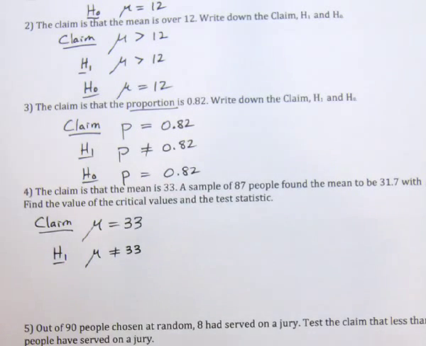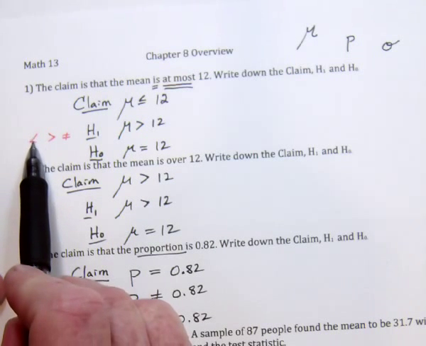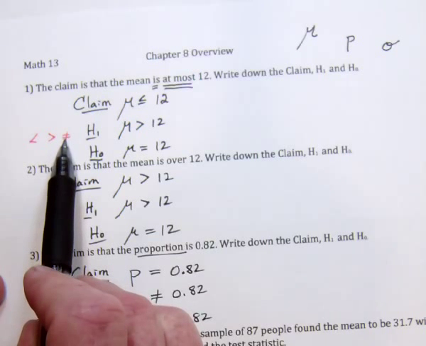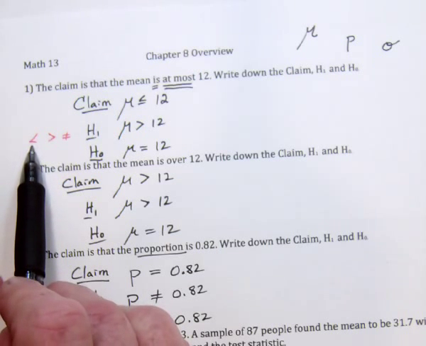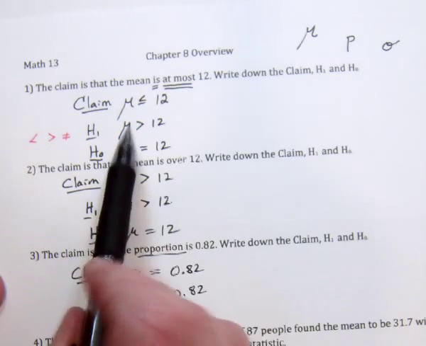And if I can just go back for a second. Like I said, H1 has these three possibilities. The way that we use this is to tell you how many tails the test has. When it's like this, pointing to the left, it's going to be a left-tailed test. So you draw the bell-shaped curve, but the alpha would only be in the left tail. And then this one would be a right-tailed test.